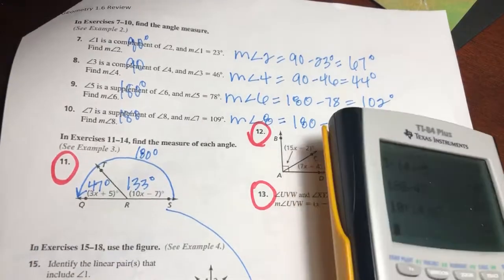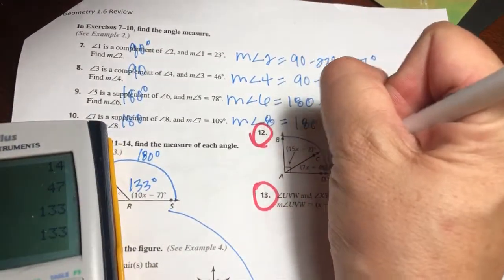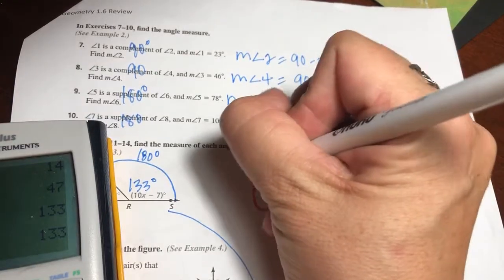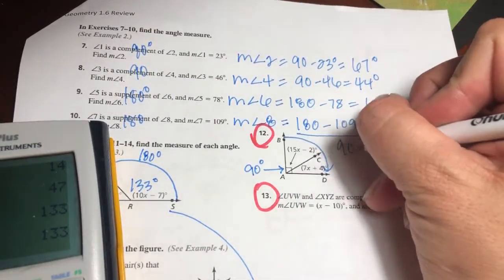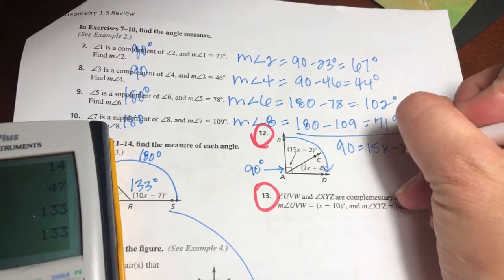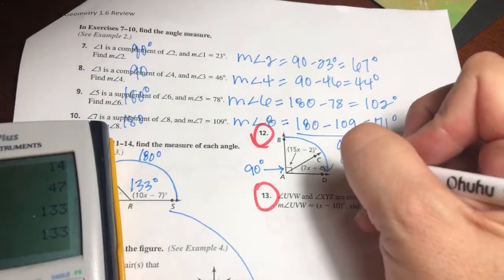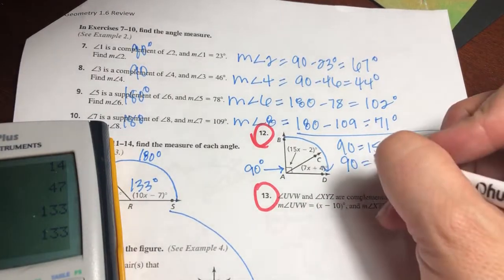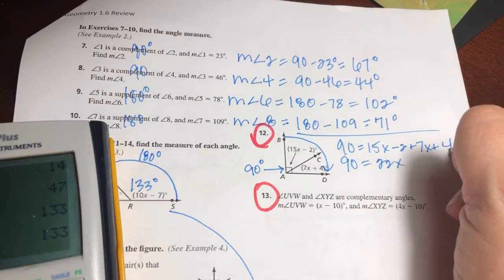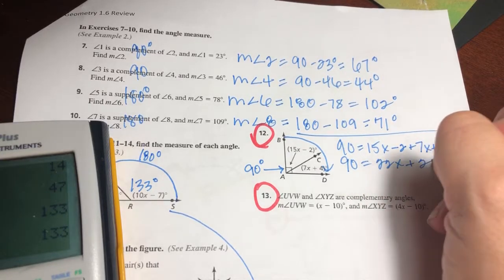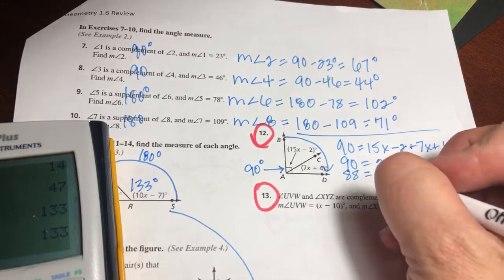Now, there's 11. Number 12 is similar in that it's a matter of putting together two angles, and in this case, the sum is 90 degrees, we see from the marking there. And so 90 equals 15x minus 2 plus 7x plus 4. 90 equals, put together my x's, 15x's and 7x's is 22x. Negative 2 plus 4 is going to be positive 2. When I subtract 2 from both sides, I'm going to get 88 equals 22x.